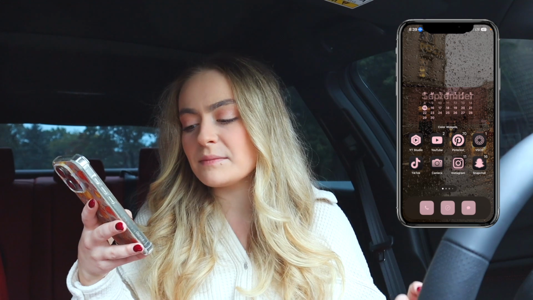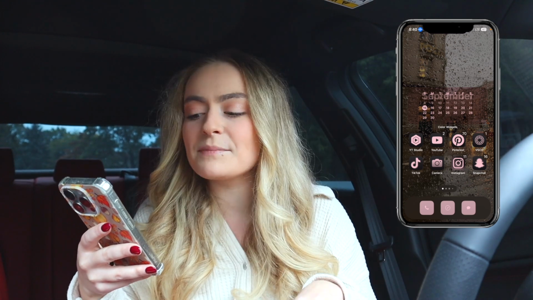Moving down to my dock, I have the apps that I use all the time. So I just have the phone app, I have the Safari app, and then I have the messages app. Now, the one thing I want to talk about that is very clear is the color of all of my apps. Now, this is actually, again, with the new iOS 18 update.